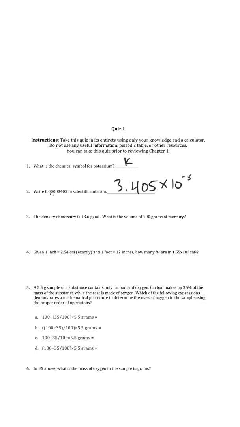What is the density of mercury is 13.6 grams per milliliter. What is the volume of 100 grams of mercury? So the number of milliliters is a unit of volume. 100 grams of mercury, and then what we want to do is 13.6 grams per ml. So 100 grams, 13.6 grams per milliliter.